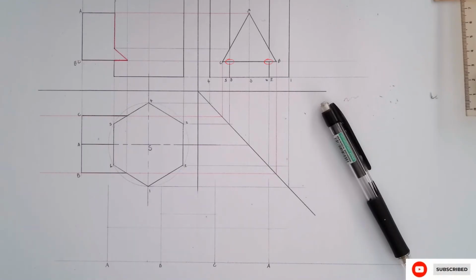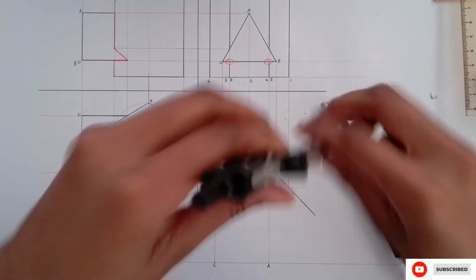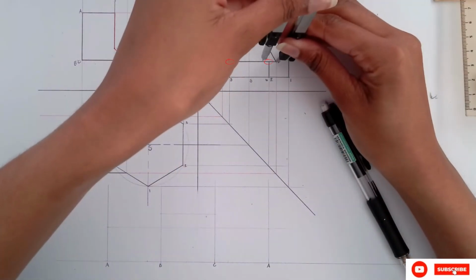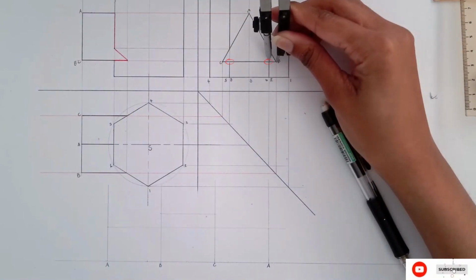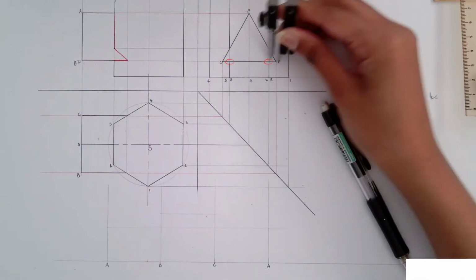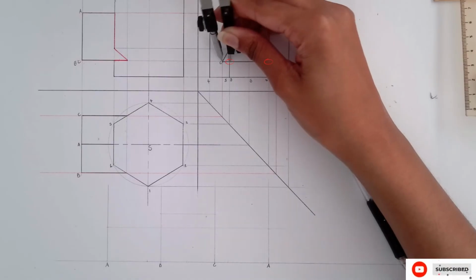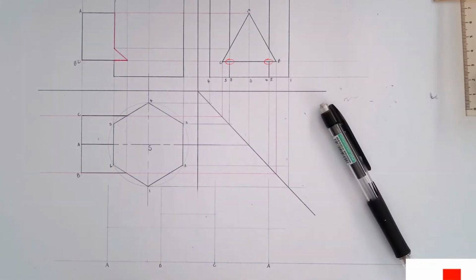Our next 2 points are from B on the way to C. So before you get to C, you should mark those 2 points as shown in the video there with 2 red circles. You should mark them on the development as well.